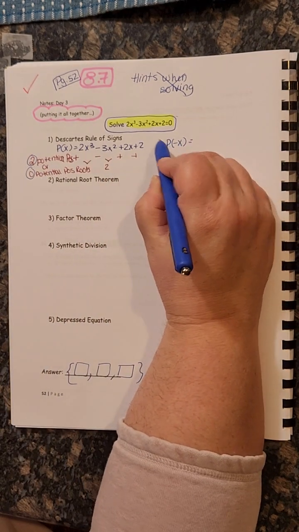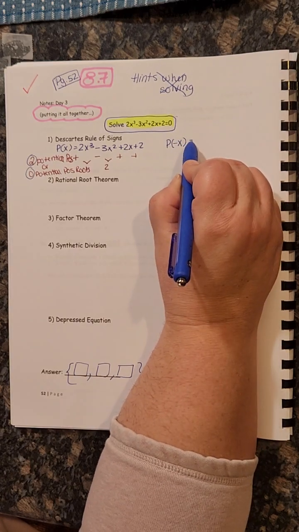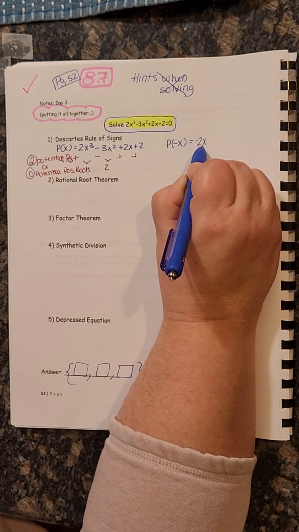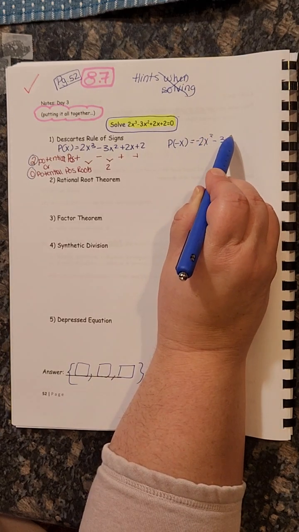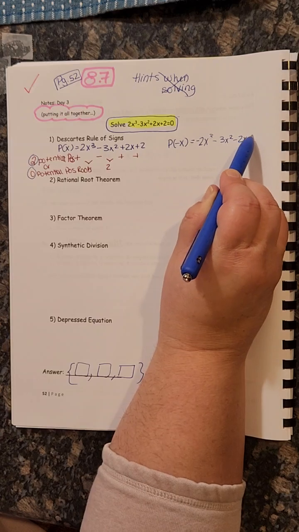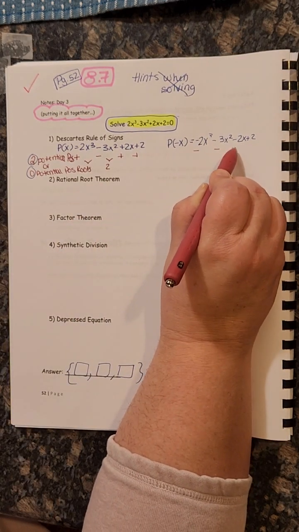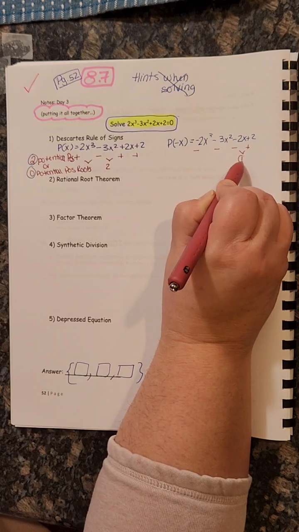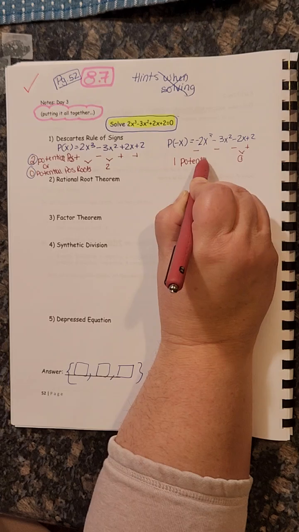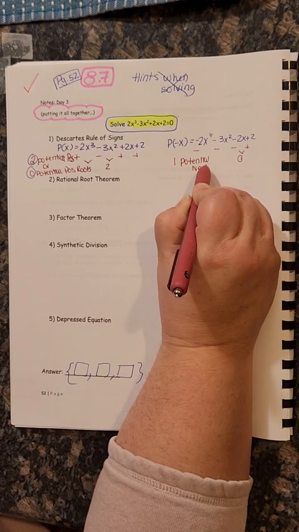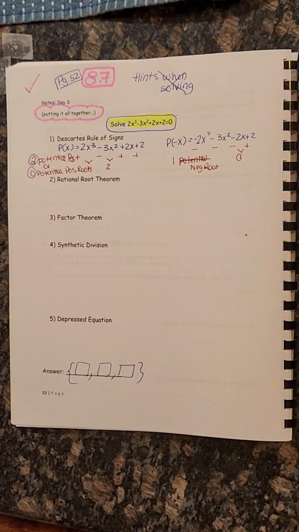If I plug in p of negative x here, we'll use Descartes' rule of signs to see how many potential negative roots. Plugging that in gives us negative 2x cubed minus 3x squared minus 2x plus 2. Let's count the variations: 1, only 1, which means there's 1 negative root. Actually, it doesn't mean it's potential, it means there's actually 1 negative root.